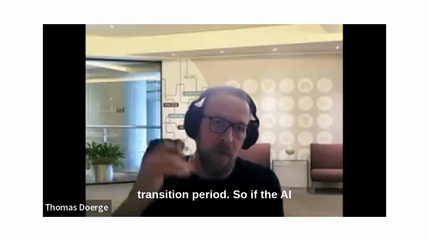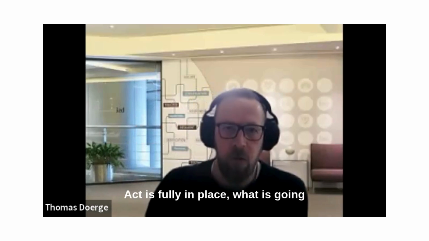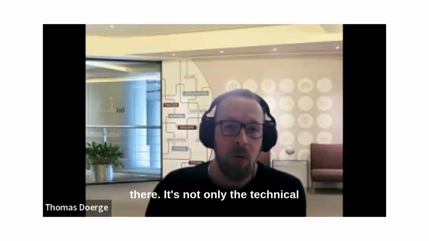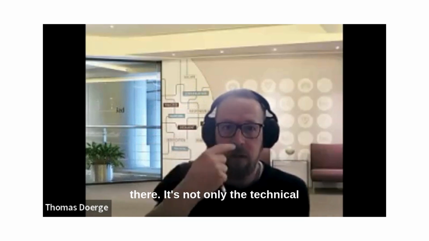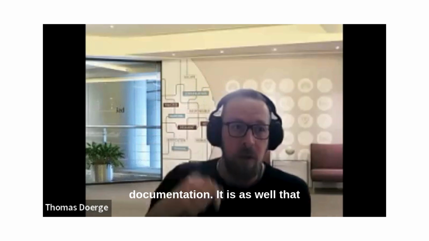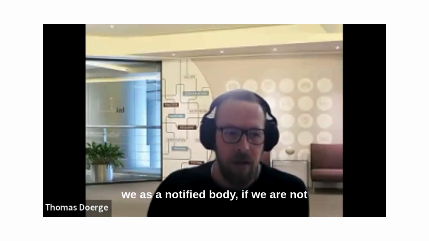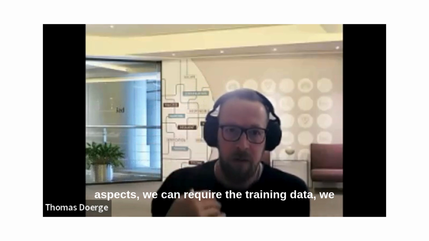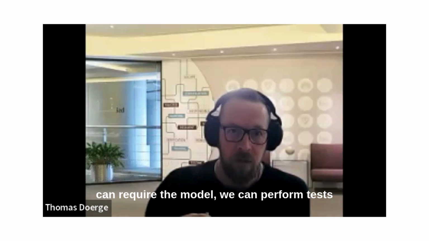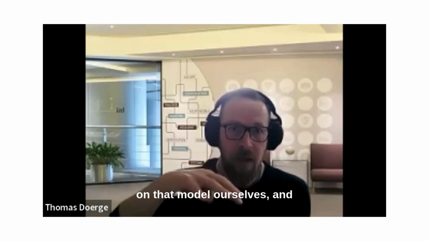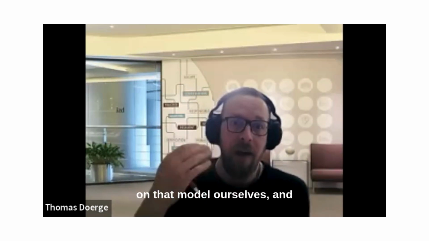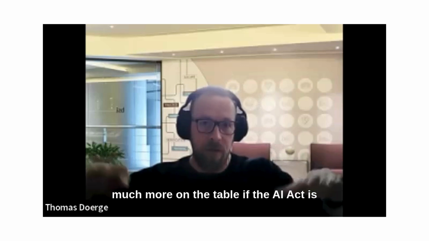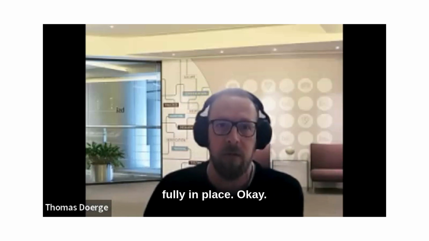That's the transition period. So if the AI Act is fully in place, what is going to change then? There are more requirements there. It's not only the technical documentation. As a notified body, if we are not completely convinced about certain aspects, we can require the training data, we can require the model, we can perform tests on that model ourselves, and we can request the source code as well. So there's much more on the table if the AI Act is fully in place.